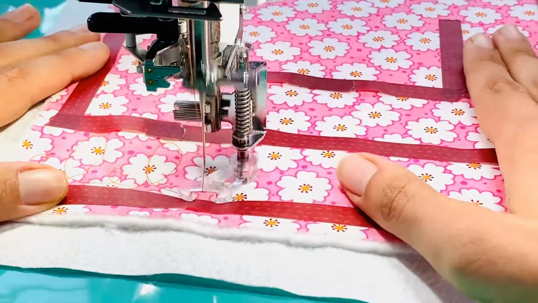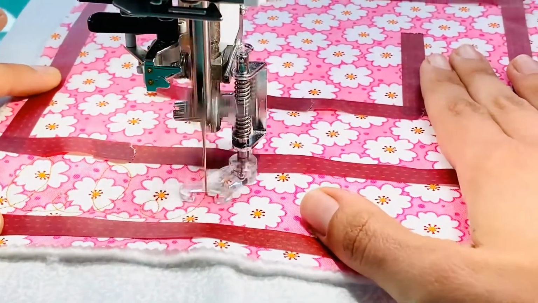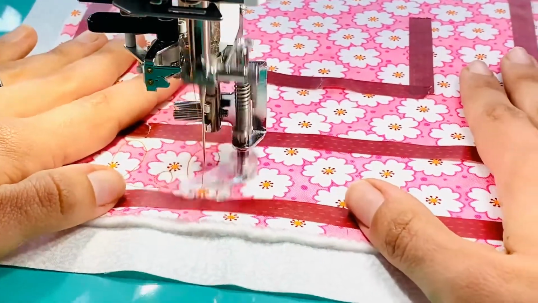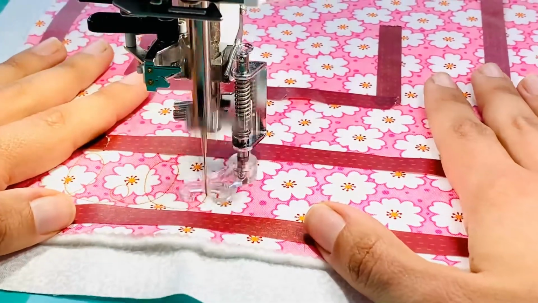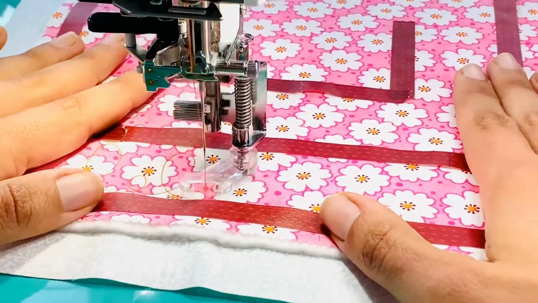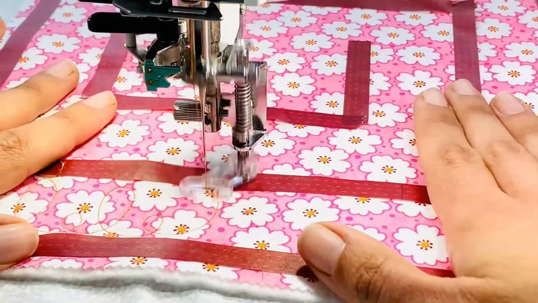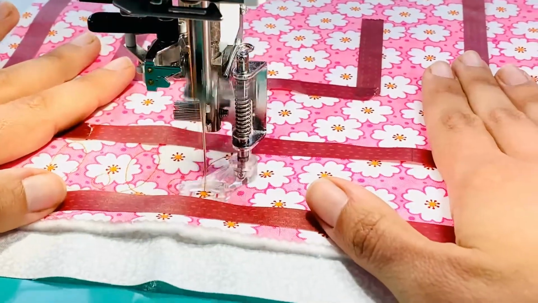So before I speed this up for you, I want to talk through a couple little tips. You want to make sure, obviously, that you're continuing to make smooth curves. This whole pattern is all curves. You're not stopping or starting. You're just going to keep moving up and down and up and down.